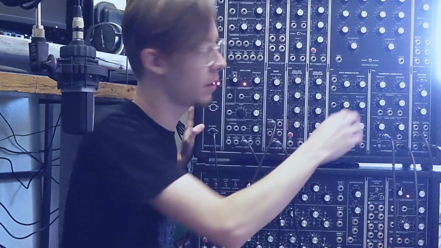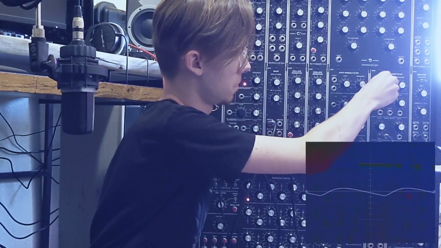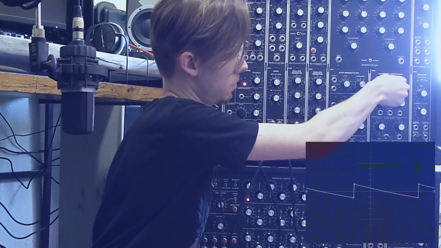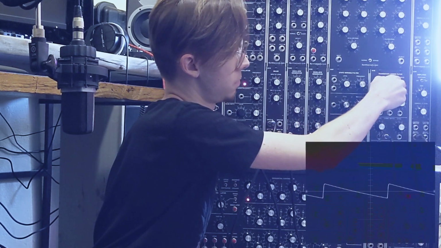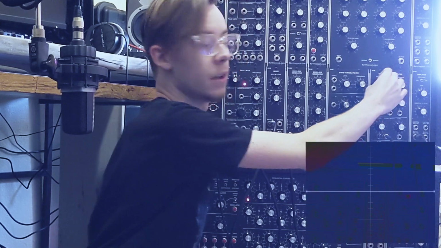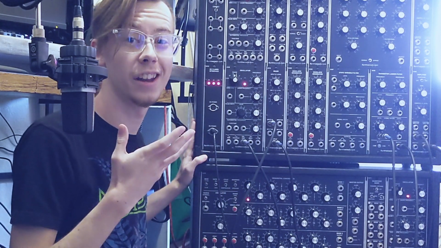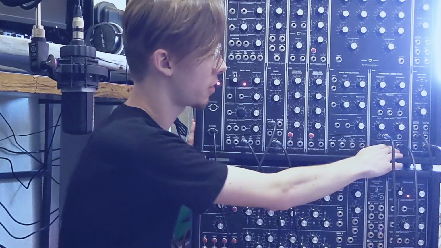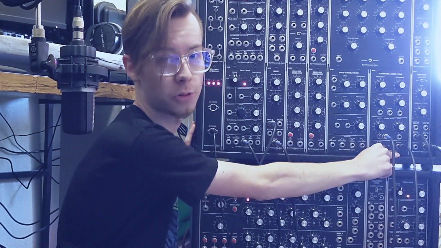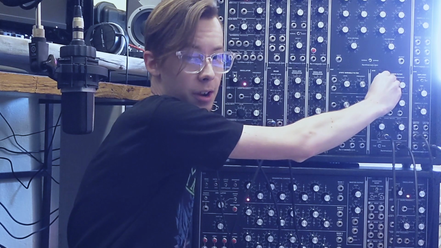So as I sweep this, you'll notice it retains quite a bit of the high frequencies, which is why we would call it a bright filter. Whereas if we switch it to 24 decibels per octave, you'll notice a difference here.